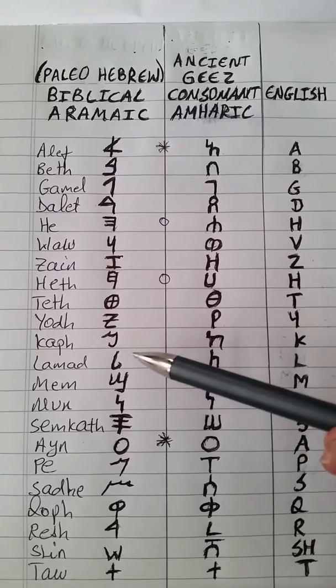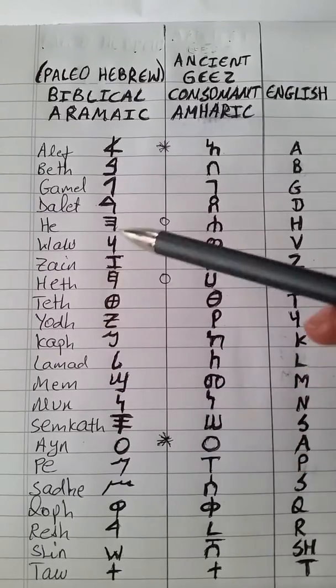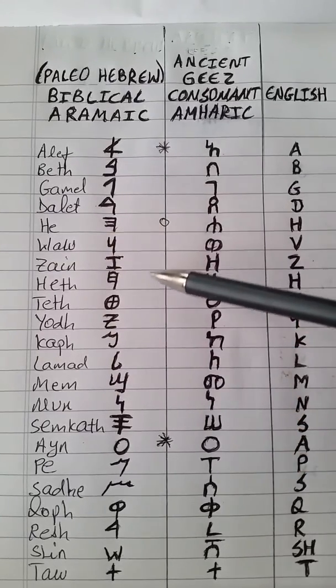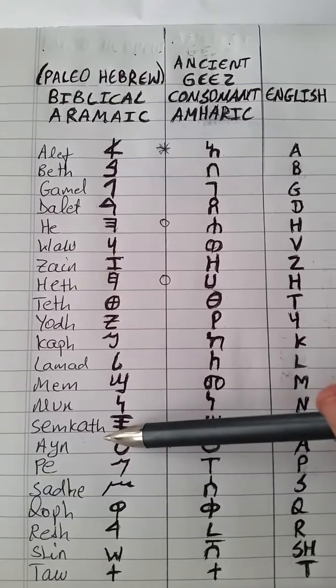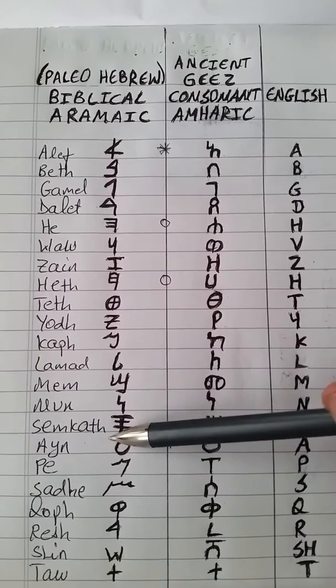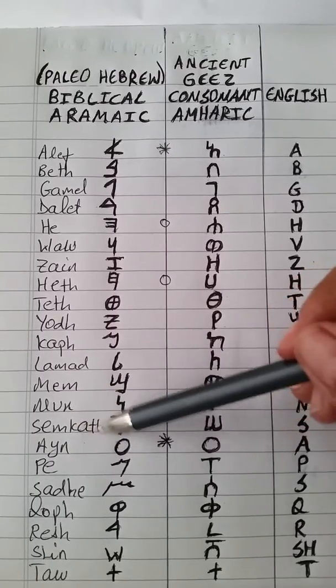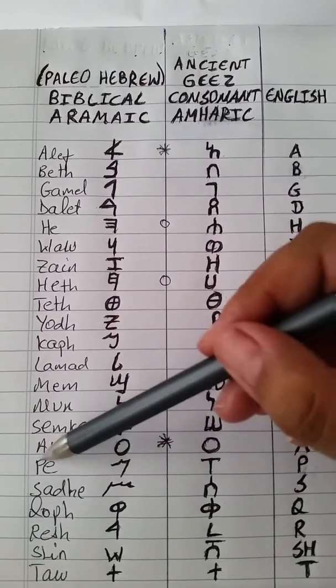And there is also another alphabet which is represented twice. We will see when we reach it. Okay, then we stopped here.